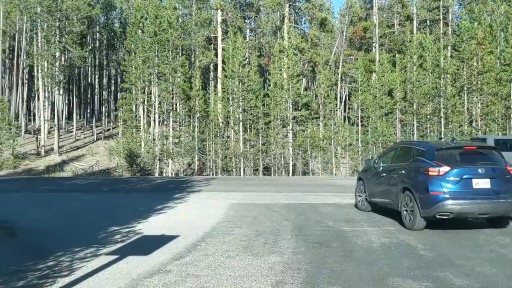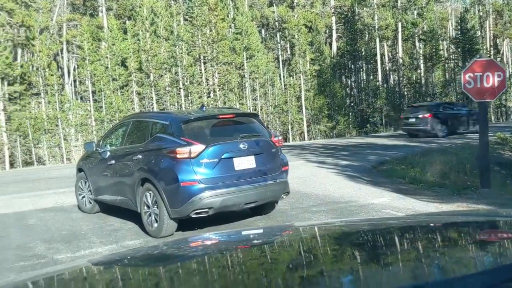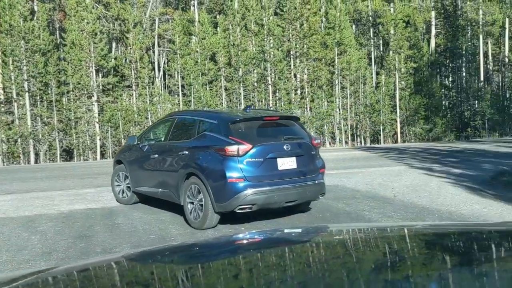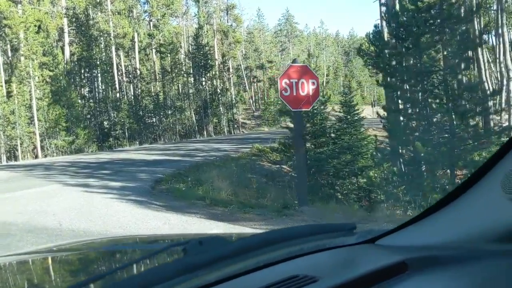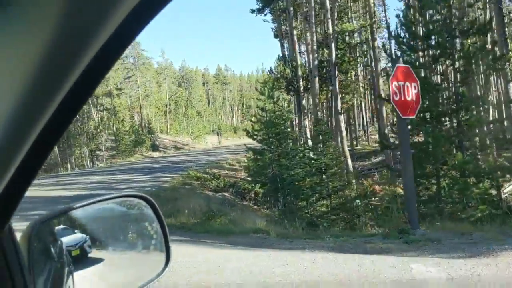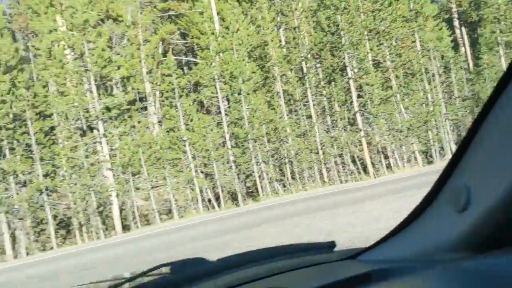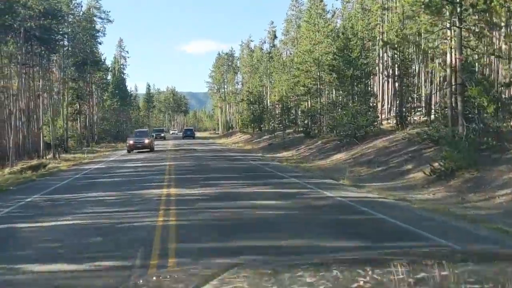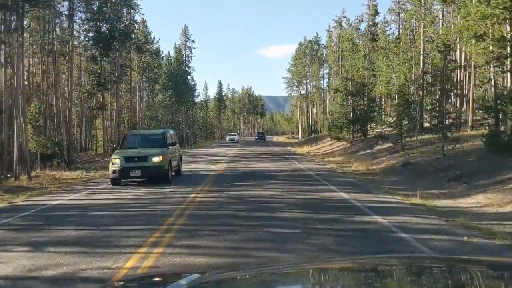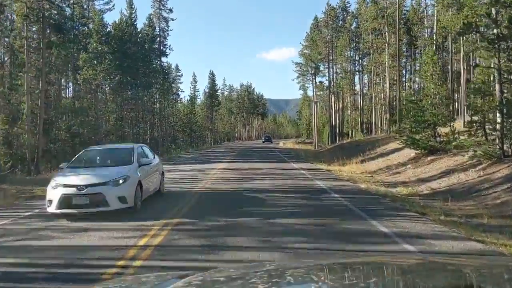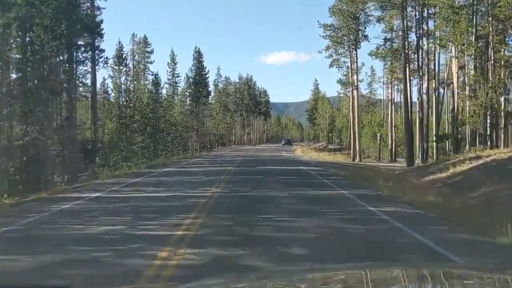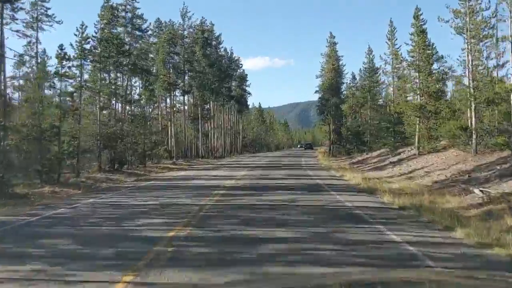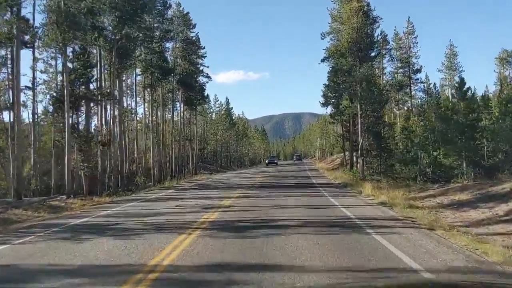Well, I'm afraid that we've come back to the Grand Loop Road, and this is where this virtual Yellowstone tour is going to have to end. If you were to head in that direction over there, you would get to the various geyser basins and eventually the Upper Geyser Basin and Old Faithful. Going back in this direction, you will come to Madison Junction, where you can turn left or west to get to West Yellowstone, which is where we have an office and is Yellowstone's busiest entrance.